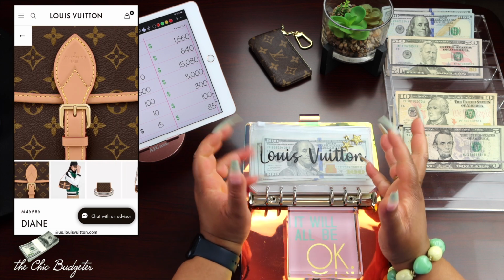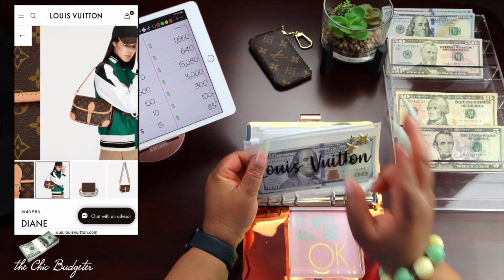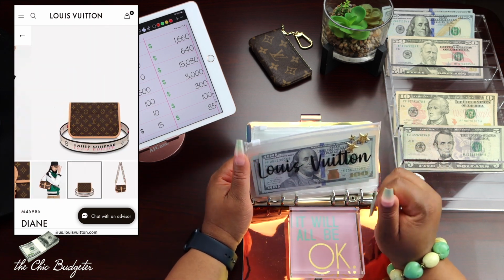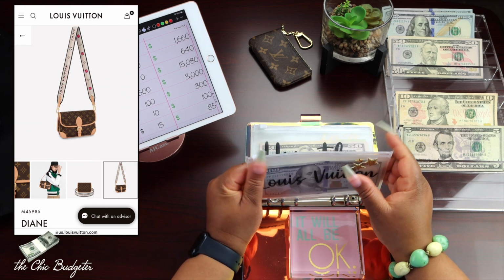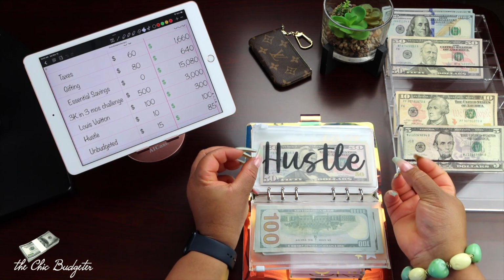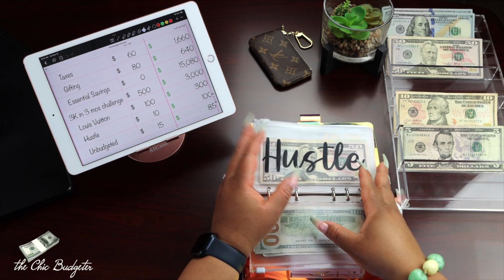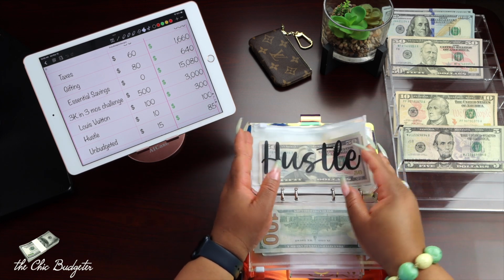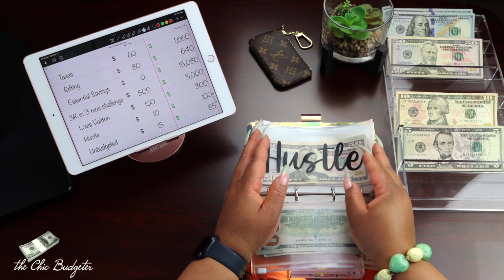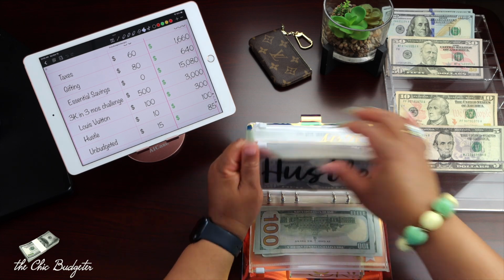I don't know, I guess I am a mature woman. But I just think it's really cute, and it's called the Diane. So yeah, I was trying to see, is my birthday coming up? Is there anything where I can ask for this particular bag? The bag is quite expensive though.